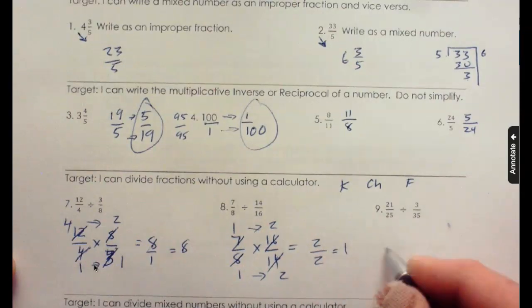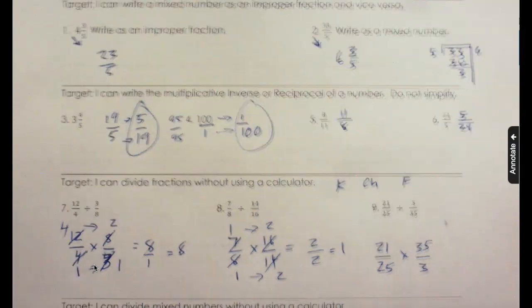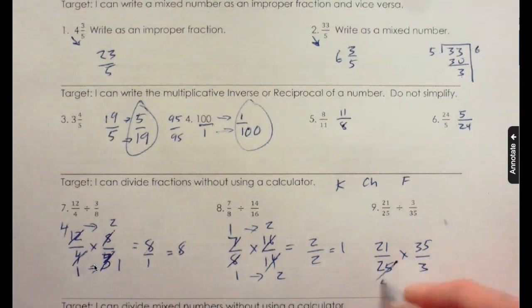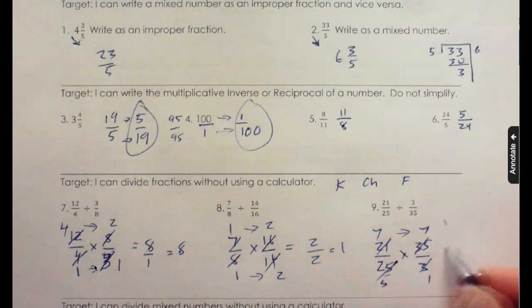All right, let's try this one. We'll keep it. We'll change the sign, and we'll flip it. And once again, we can cross-reduce both ways. Divide by 5 here, it's 5. Divide by 5 here, it's 7. Divide by 3 here, it's 1. Divide by 3 here, it's 7. 7 times 7 is 49.